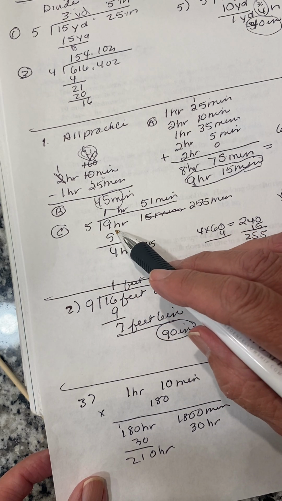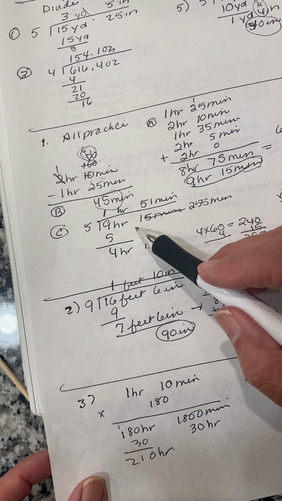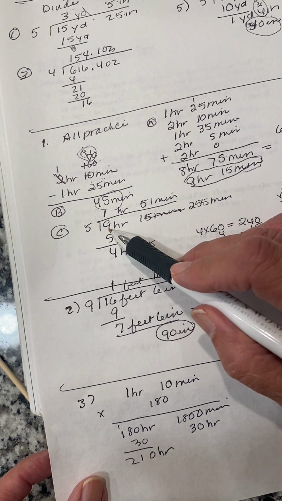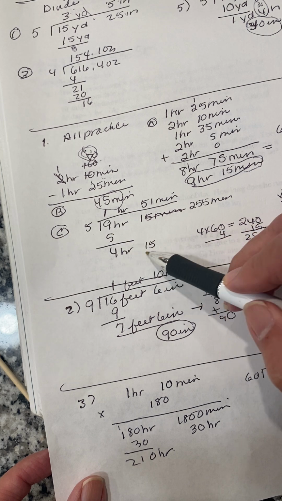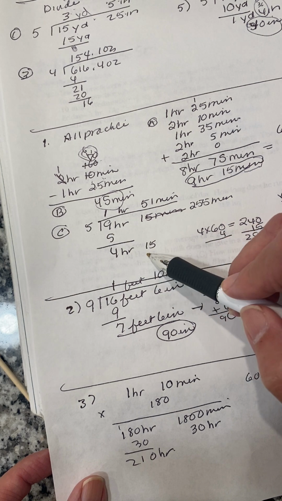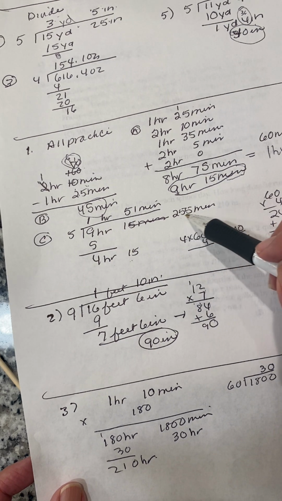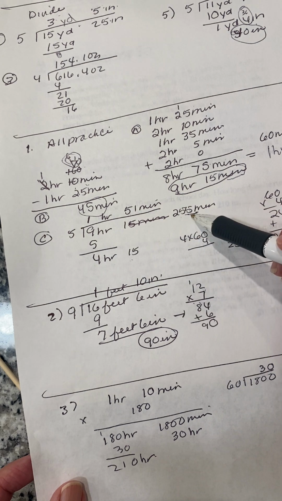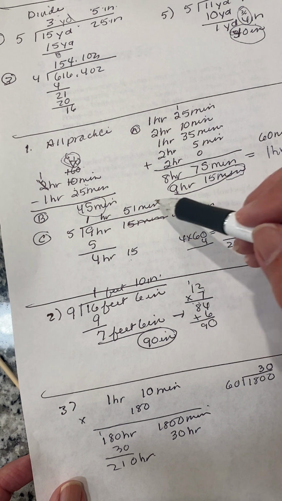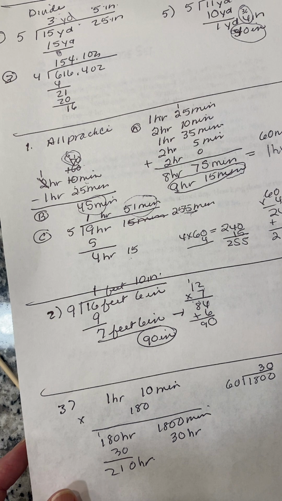So 5 goes into 9, 1 hour. So 9 minus 5 is 4, you have 4 hours and 15 minutes. We would change this to minutes. You have 255 minutes. So then you would find out how many times does 5 go into 255. It goes in 51. So we have 51 minutes. So it's a little bit harder.